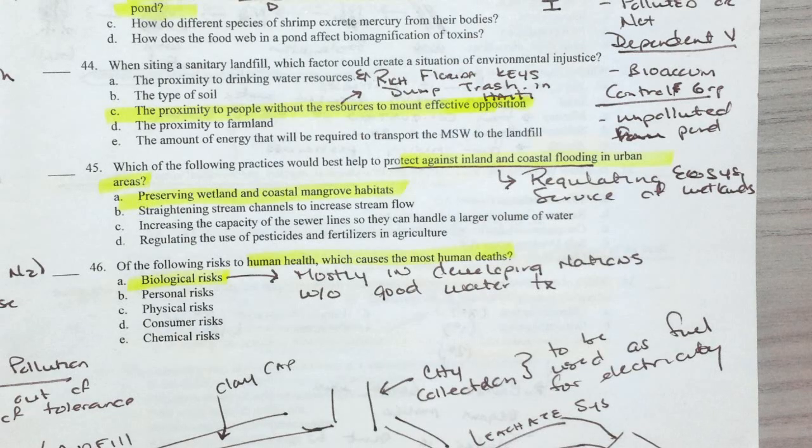What is the biggest risk to human health? Well, across the globe, it's going to be biological. Okay. The issue in America is going to be a little bit different because we may not have as many pathogens that we're afraid of because we have so many medicines, but that's not everywhere on the planet. Okay. All right.